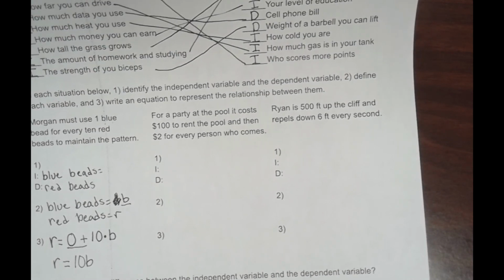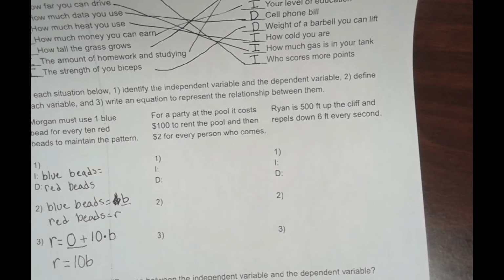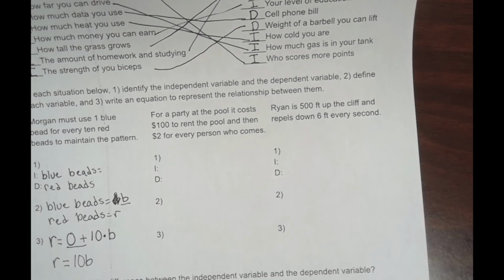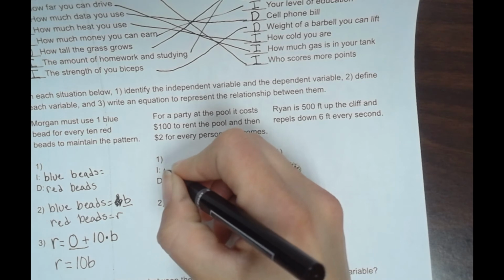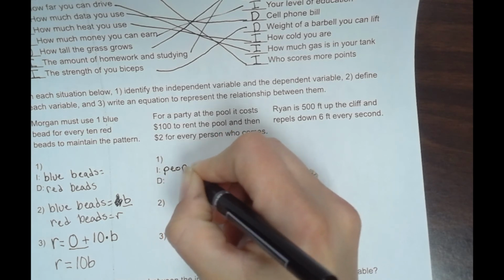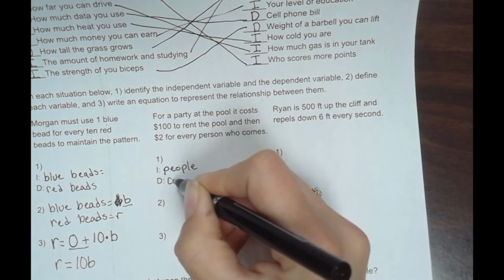For a party at the pool, it costs $100 to rent the pool, and then $2 for every person who comes. Alright, so here, what 2 things can change? Well, we've got people in the pool and the cost of the pool. So which one's in control? Does the cost control the people coming, or do the people coming control the cost? You choose how many people to invite to the pool. So people here would be the independent variable. The number of people is going to change how much it costs in dollars.